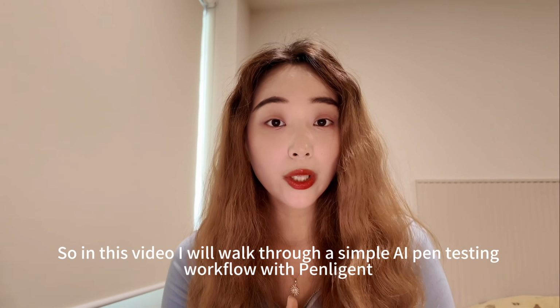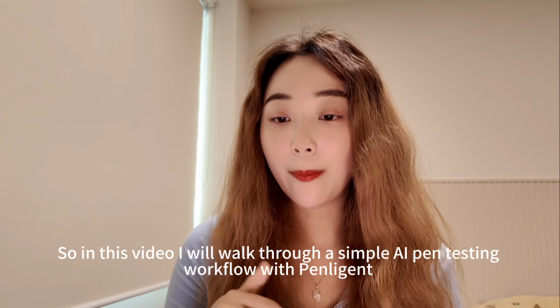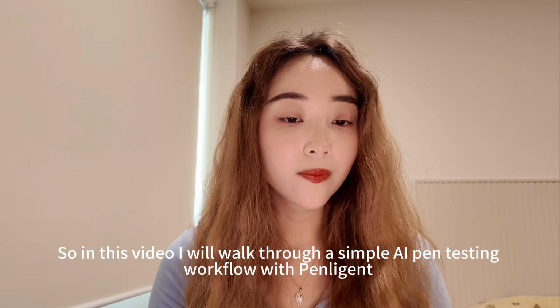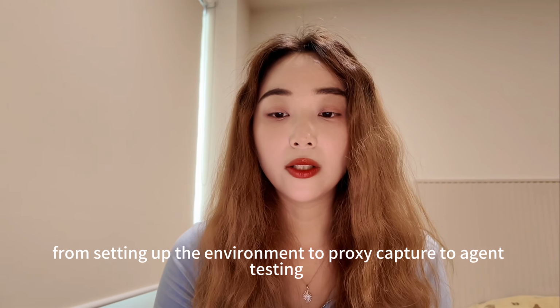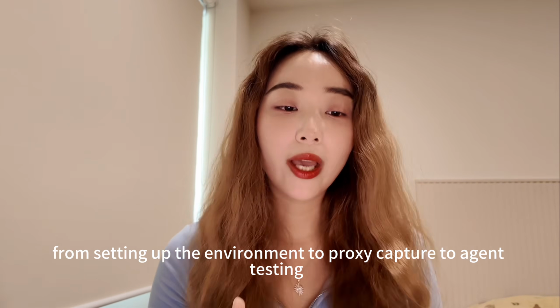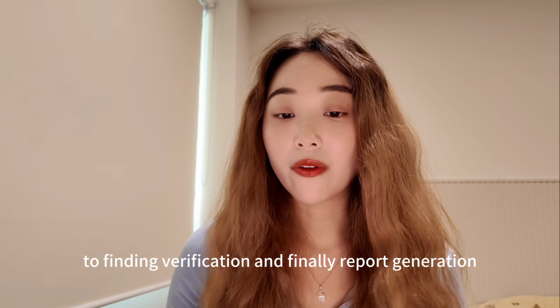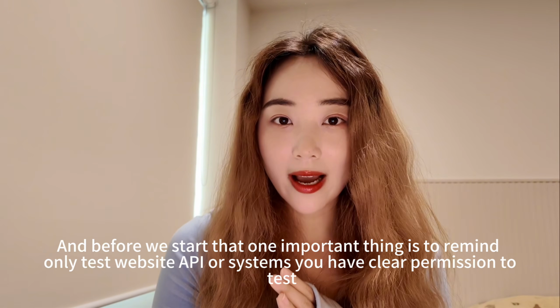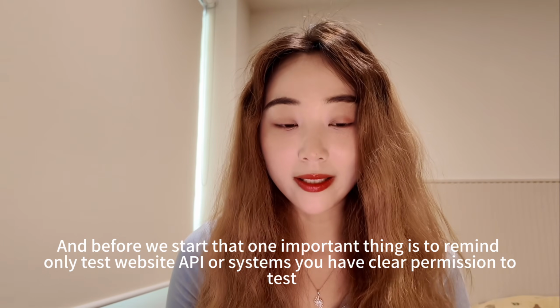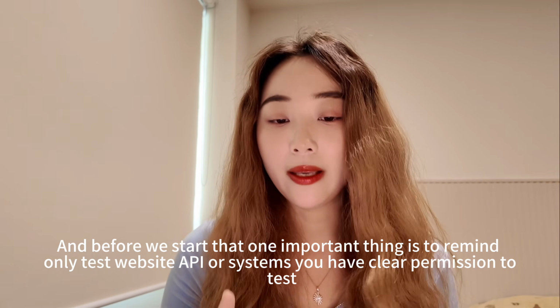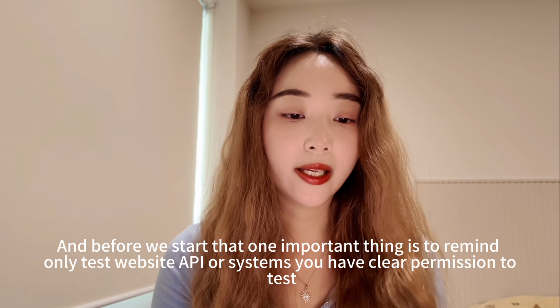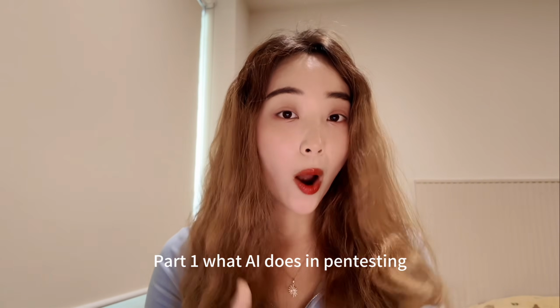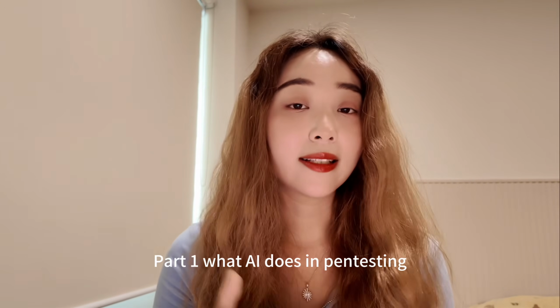So in this video, I will walk through a simple AI pen testing workflow with Penligent, from setting up the environment to proxy capture to agent testing to finding verification and finally report generation. And before we start, one important reminder: only test websites, APIs, or systems you have clear permission to test. Part 1, what AI does in pen testing.